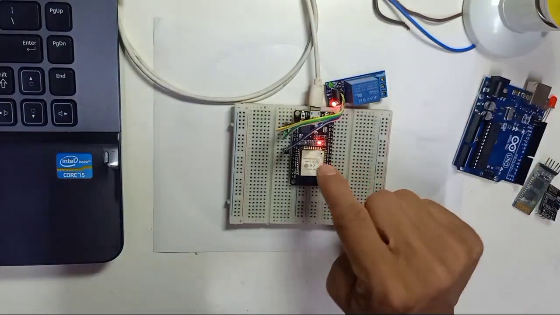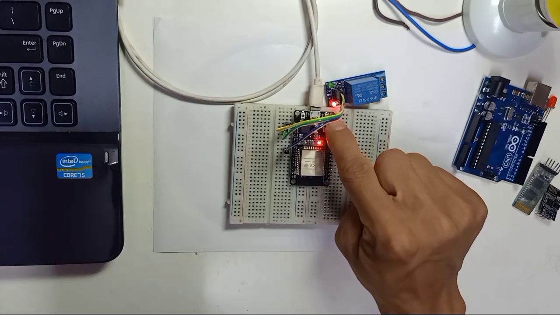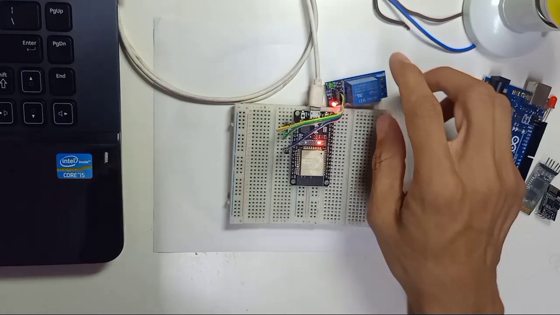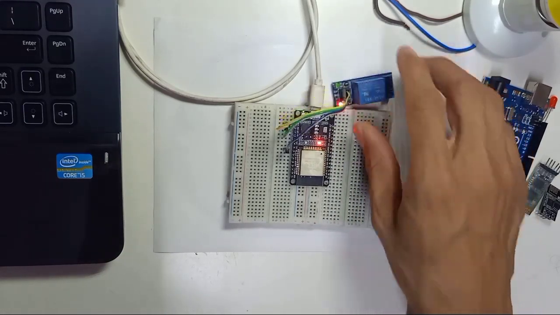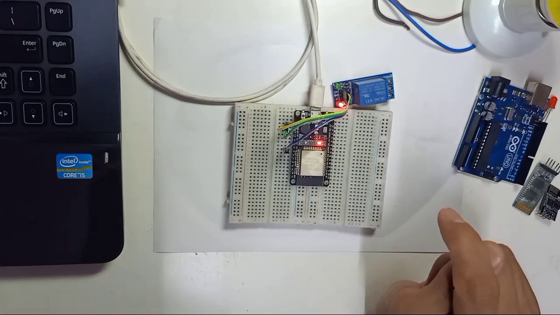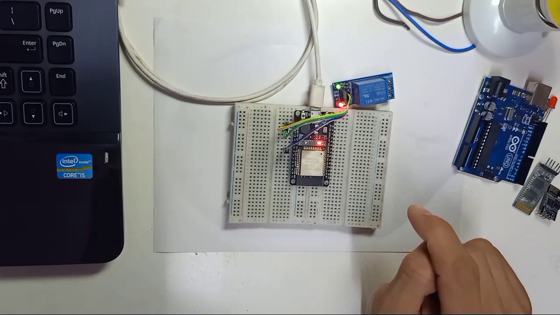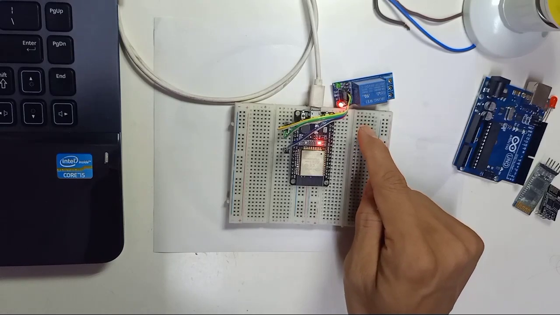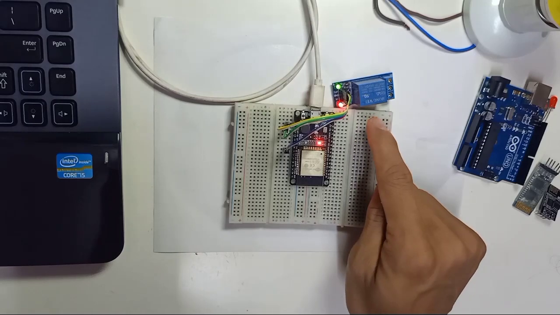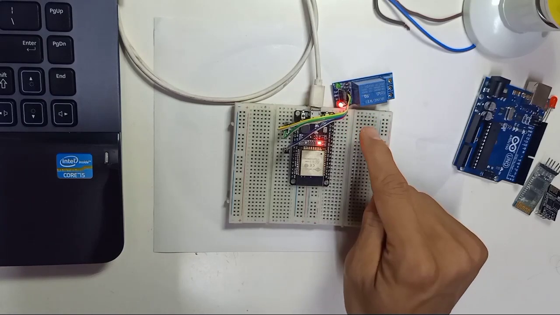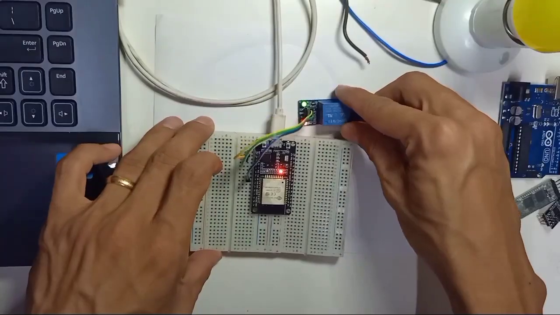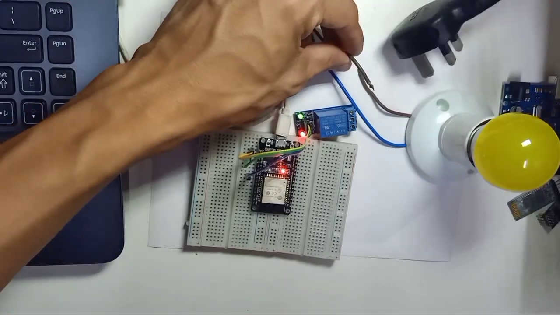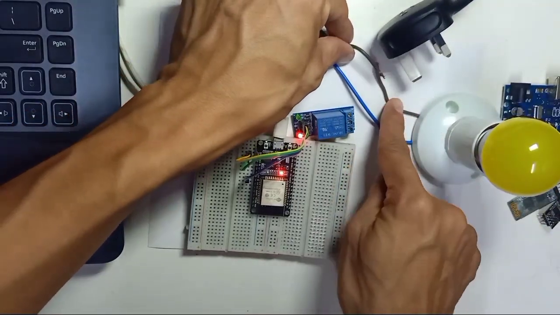After the upload is done, this time we press the reset pin, this enable pin, and then our code will function. So press. You see, is our code working or not? Okay, now our code is working. According to our code, the relay must be on for 3 seconds and off for 3 seconds, controlling this 240 volt light. So this is the light, live and neutral.